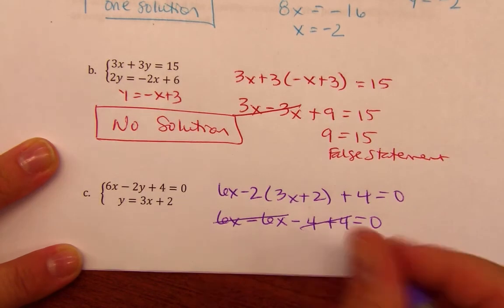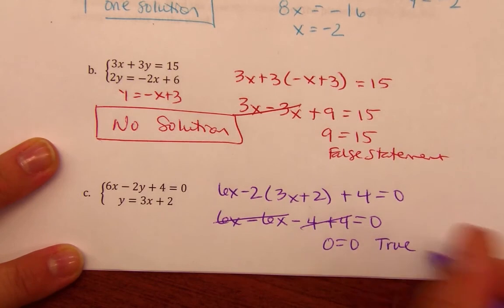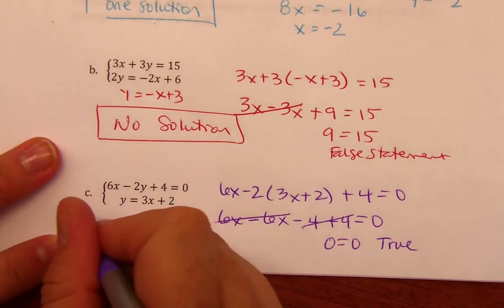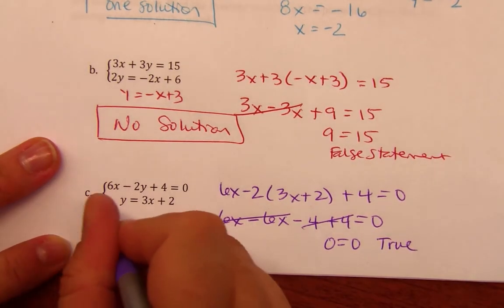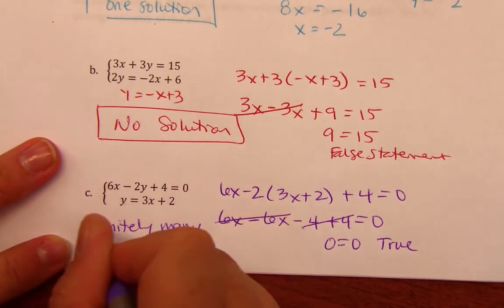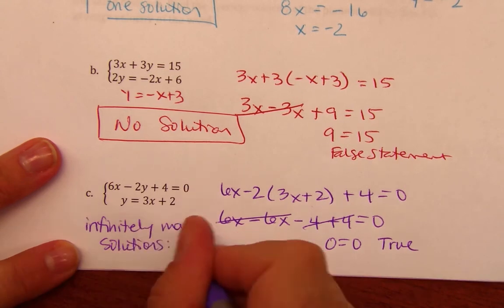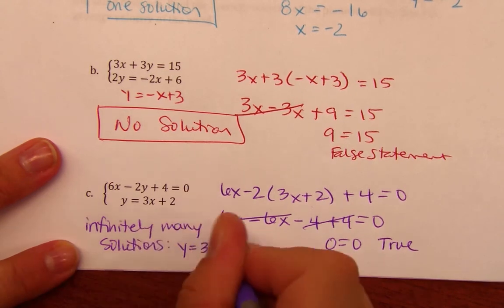The 4's cancel, the 6's cancel, and we get 0 equals 0. That is a true statement. So that means we have infinitely many solutions. And they follow the equation y equals 3x plus 2.